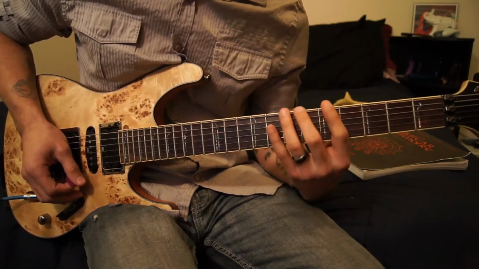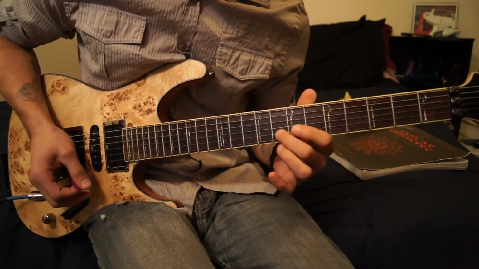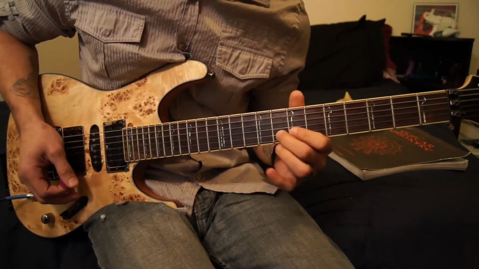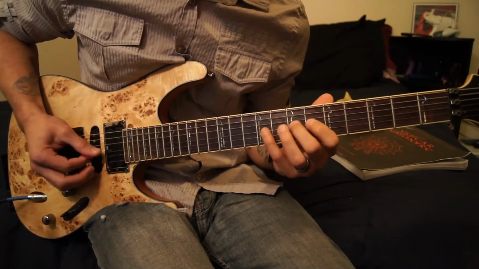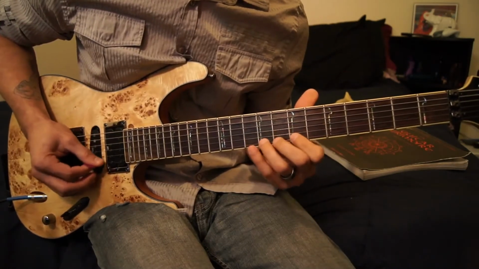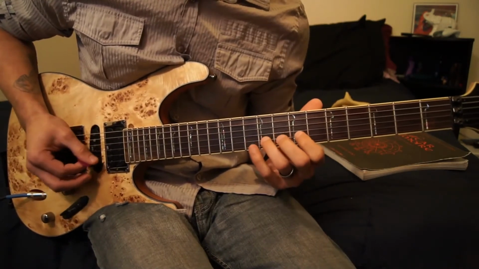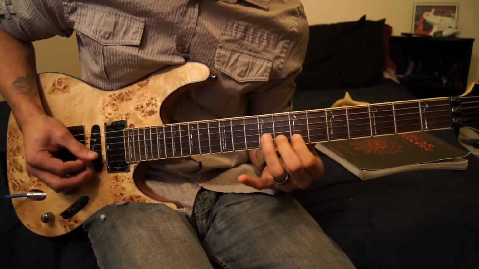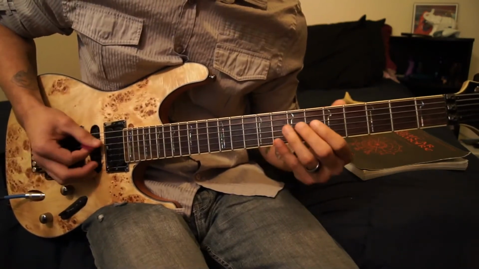For the A major scale shape, it doesn't actually contain this note here. Watch. For that shape, it's like this down at the bottom. But for the riff, I played this note.